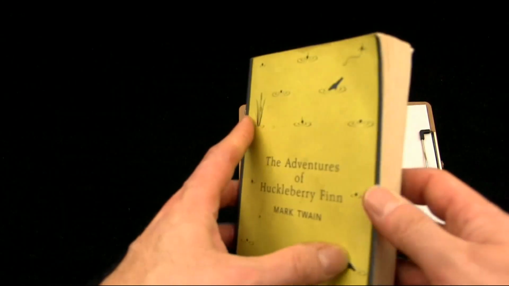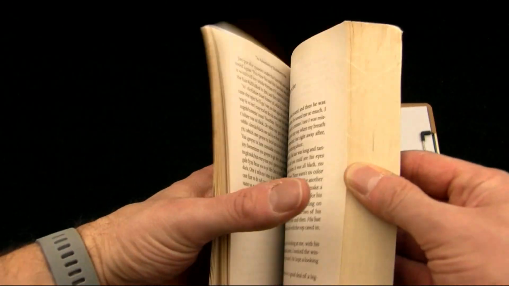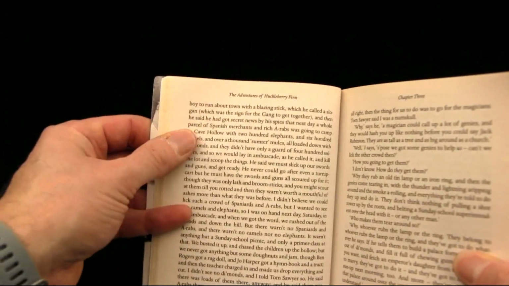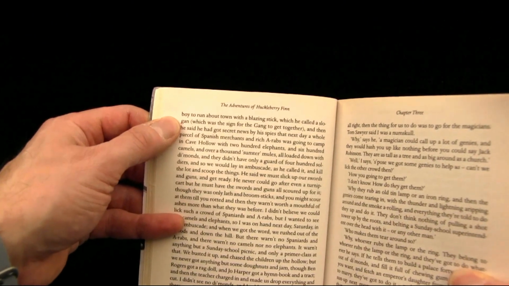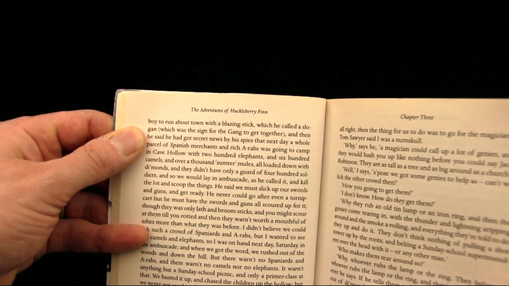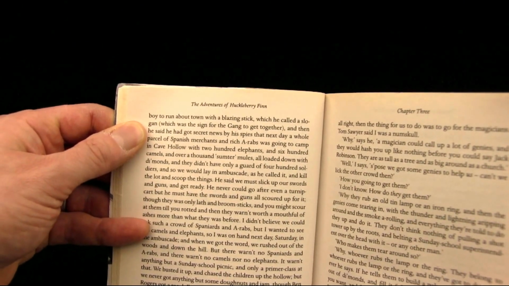All right, let's open this thing up. Huckleberry Finn, The Adventures of Huckleberry Finn, turning to page 14. And here we go, 14 right up here. And let's just scan the top of the page on page 14. Boy to run about town with a blazing stick. I like that word, blazing.